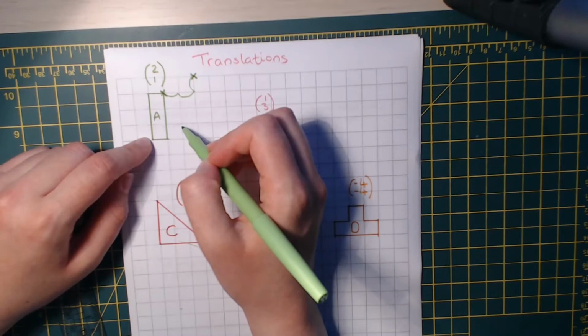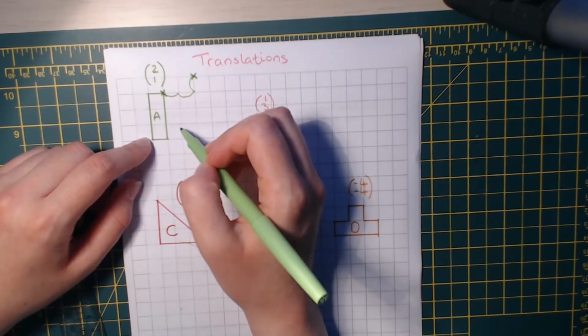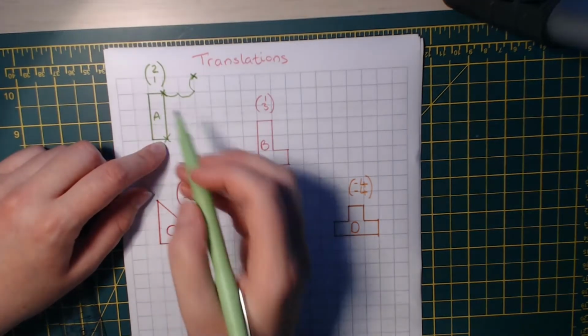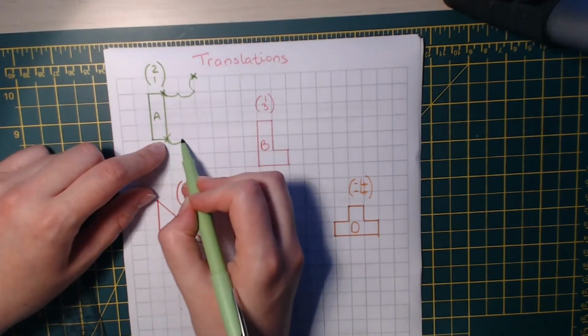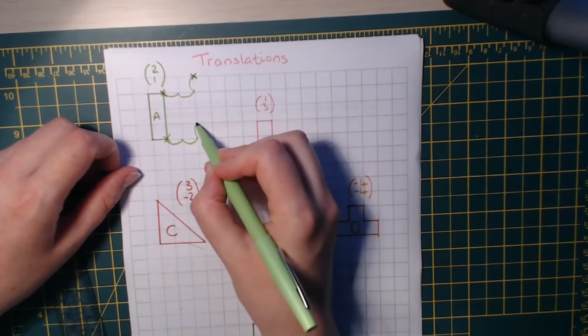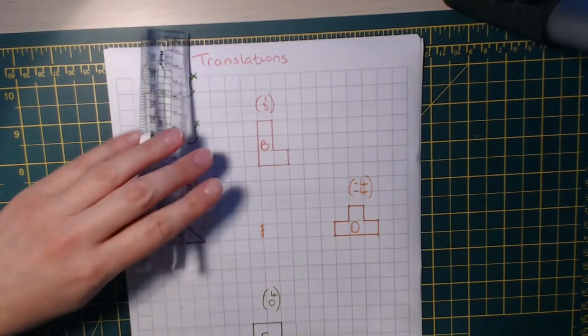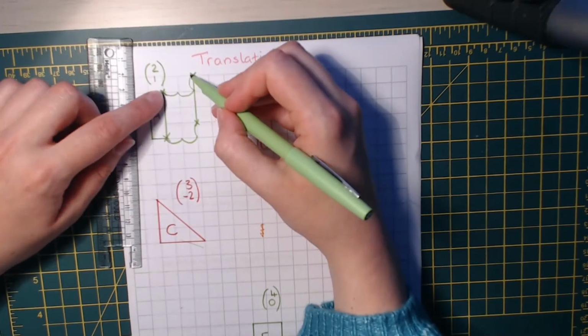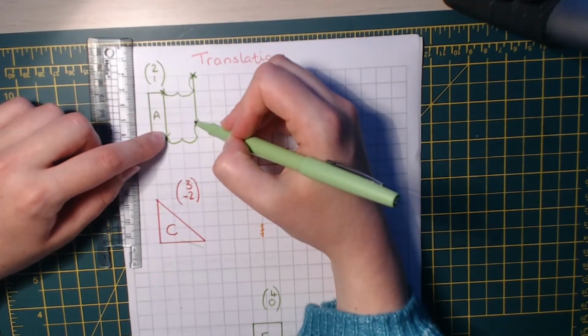But I quite like to do another corner, something just to help me, okay? So I'm going to do this one down here. And I'm going to do the same thing. 1, 2 across, and 1 up. Okay, that's going to land there. So if I join these up, I know that is this line here, okay?